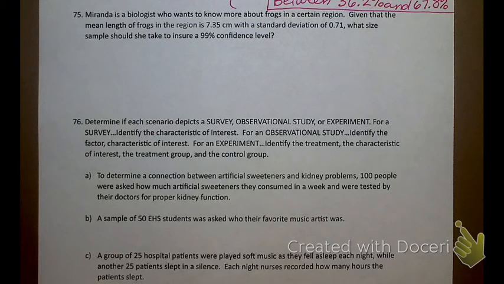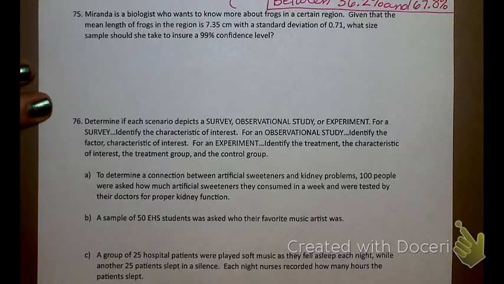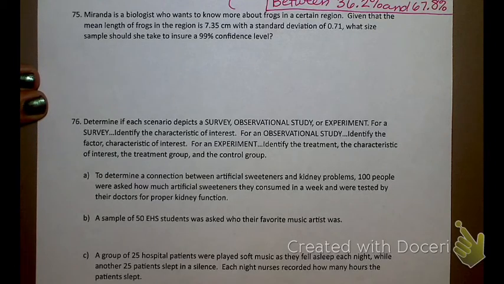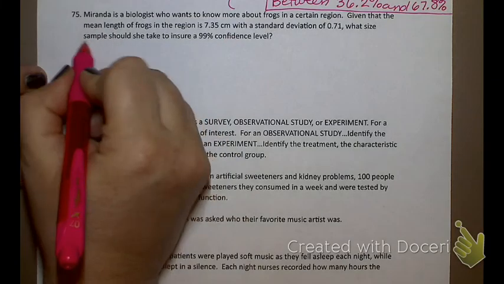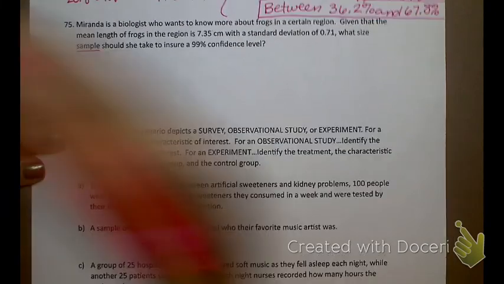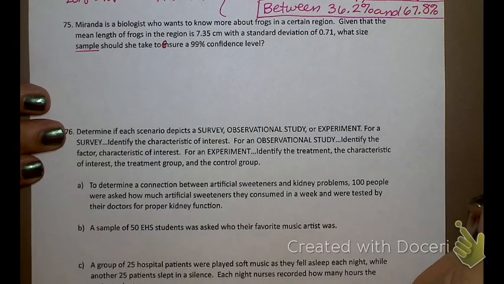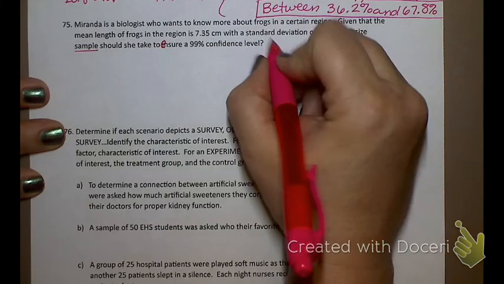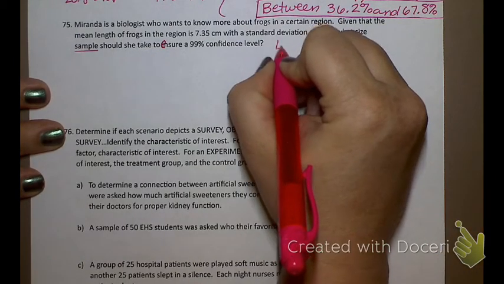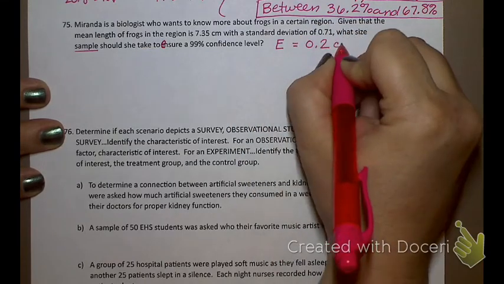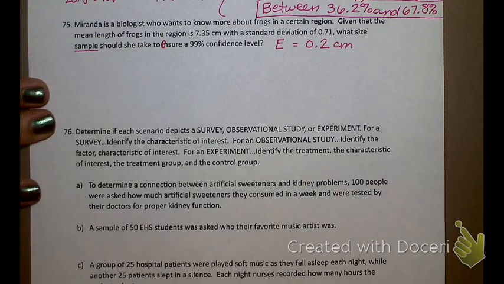Miranda is a biologist who wants to know more about frogs in a certain region. Given that the mean length of frogs in the region is 7.35 centimeters with a standard deviation of 0.71, what size sample should she take to ensure a 99% confidence level? Now, there's a key piece of information that we forgot to put on this question, and that is that the margin of error is 0.2 centimeters. Now, you cannot solve the problem without that piece of information.